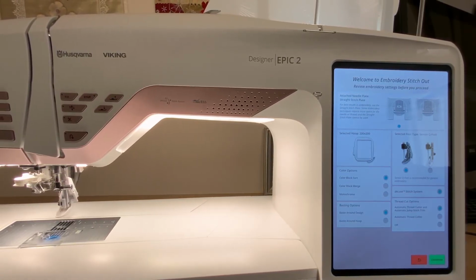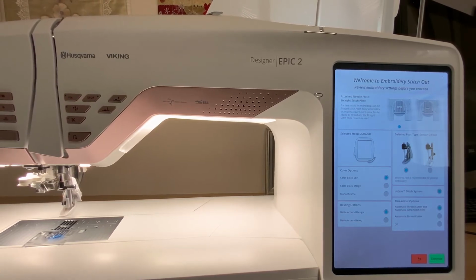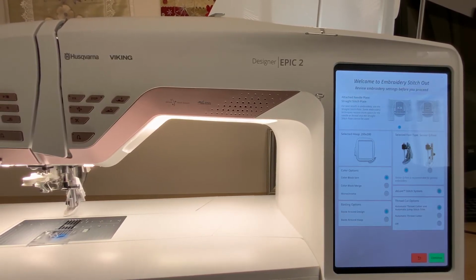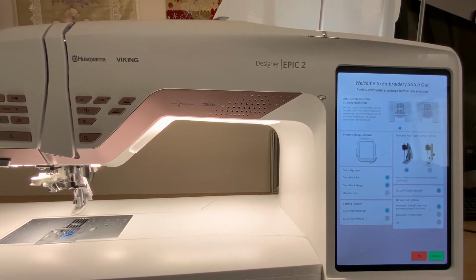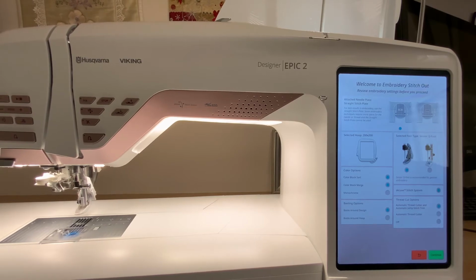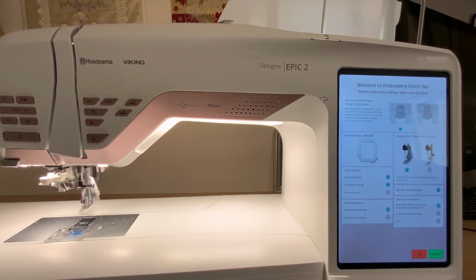So if you've got 5 stitch outs of yellow, it will stop 5 times. If you put the colour merge on, then it will do all the yellows without stopping, and then all the greens, hopefully.